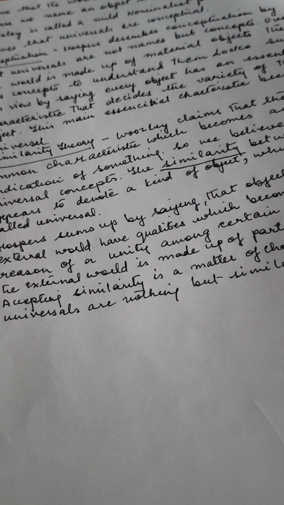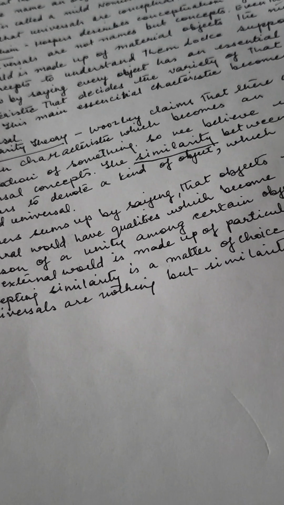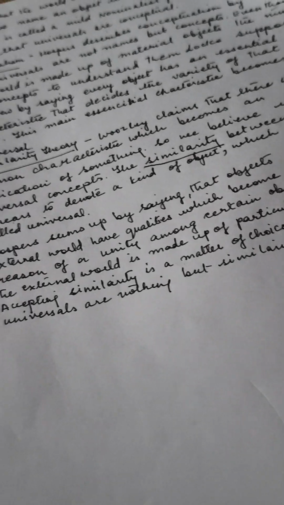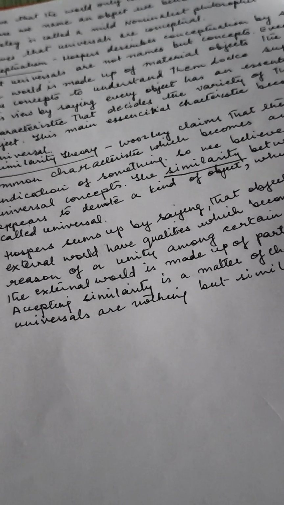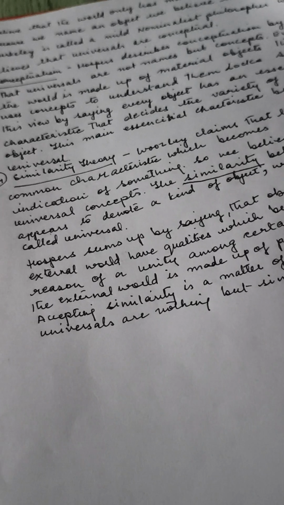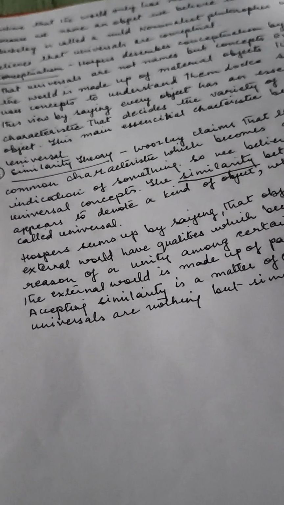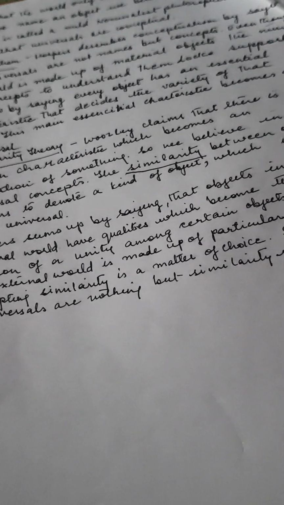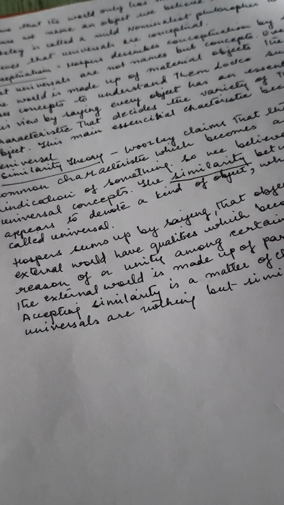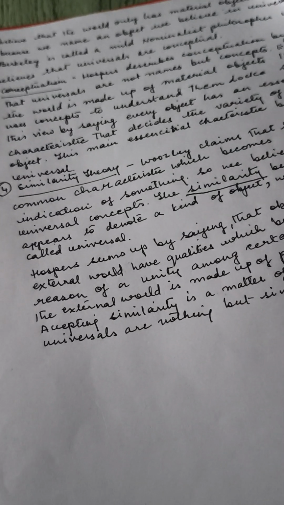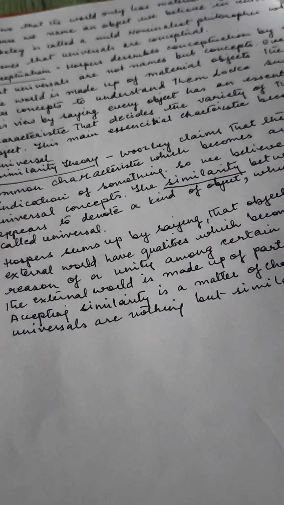The similarity theory is explained by Woosley, who claims that there is a common characteristic which becomes an indication of something. So we believe in universal concepts. The similarity between objects appears to denote a kind of object, which is called a universal.